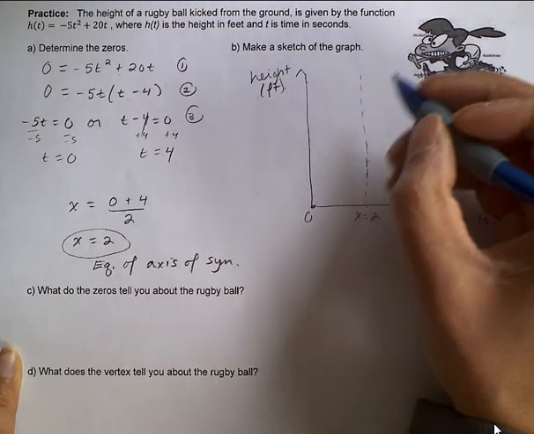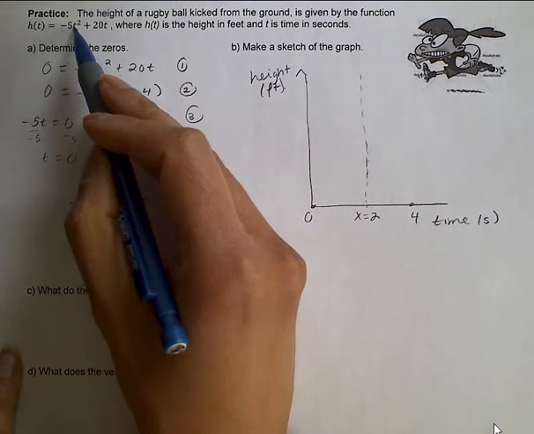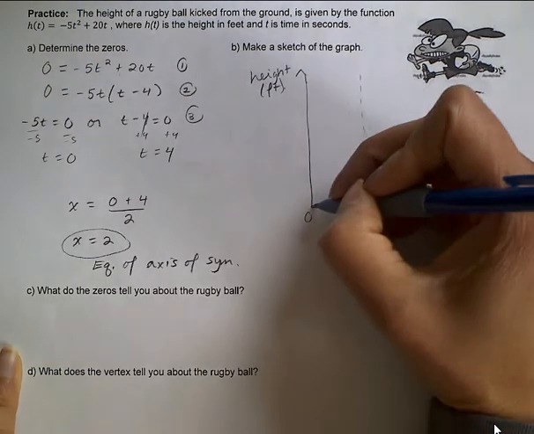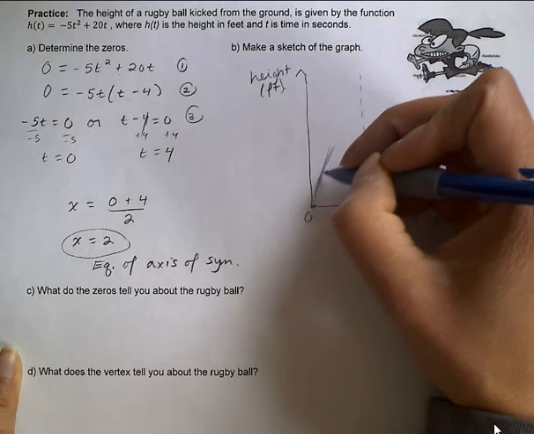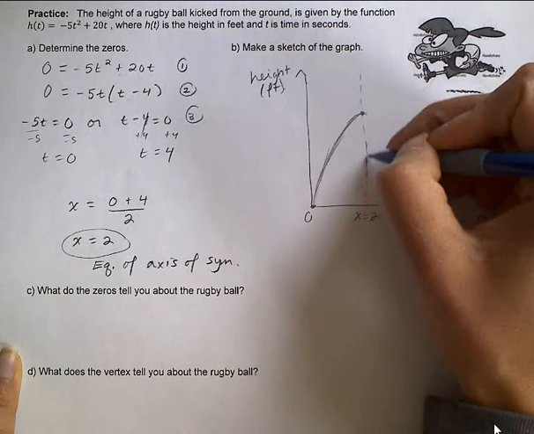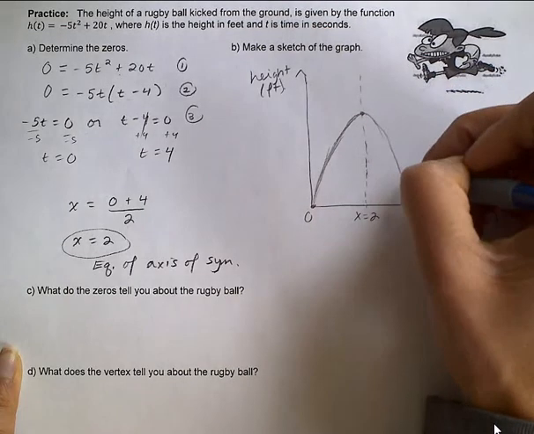And I can tell by looking at my equation that my a value is negative. That means the parabola is going to open down. So I'm going to just draw a rugby ball going up in the air. Its maximum is going to be somewhere along that line, and then it's going to come down again.